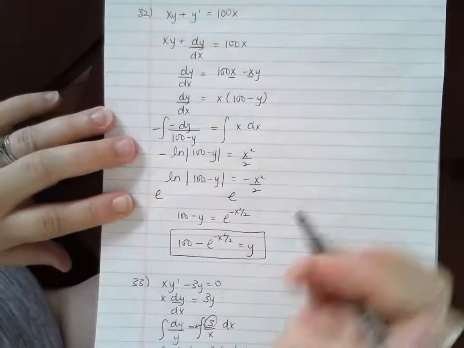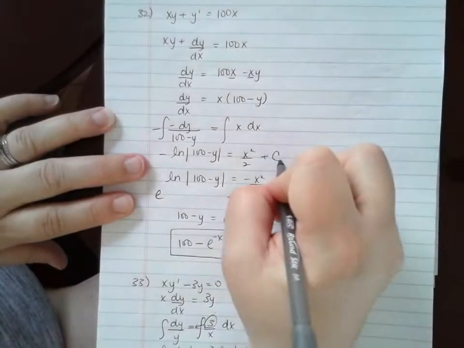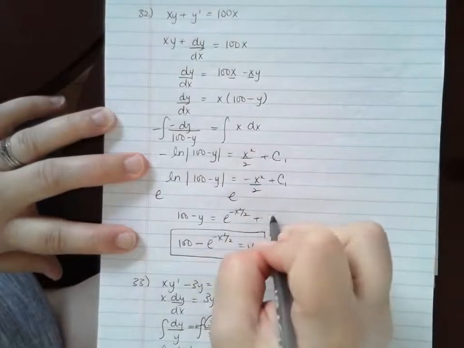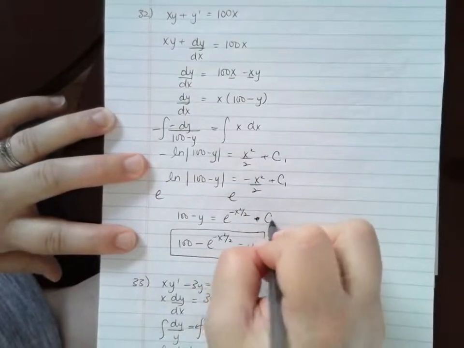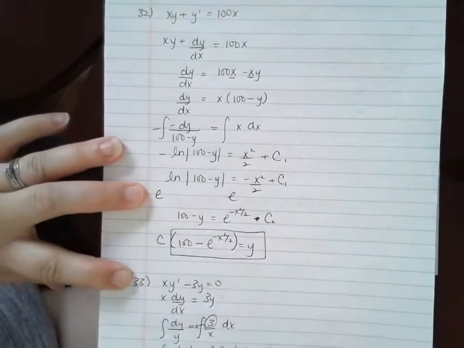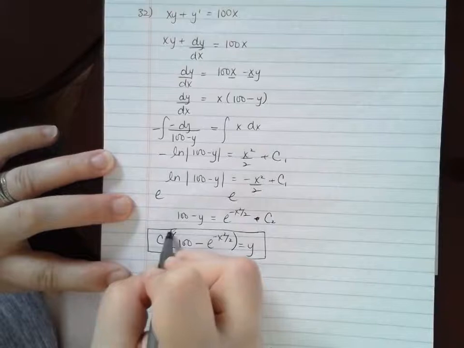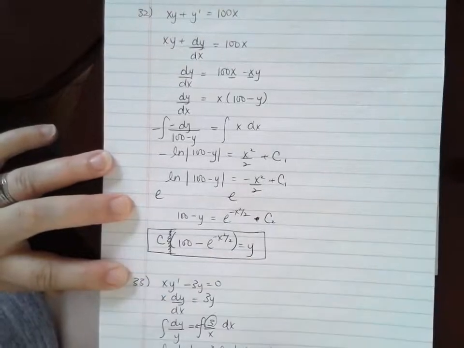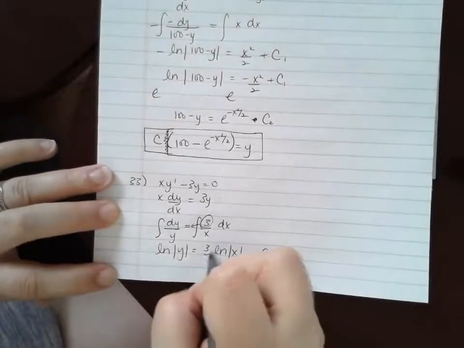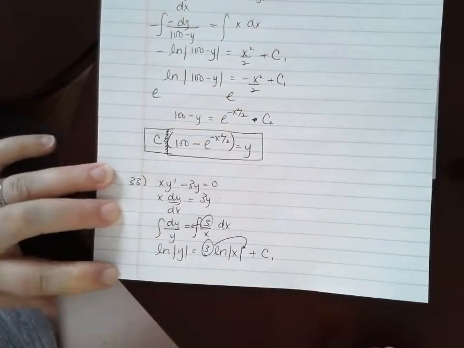For 32, my plus c would come up right here. I could treat it like c2, and then I can just multiply my entire quantity by c. And then down here, I'm going to bring this 3 up to the x as well.